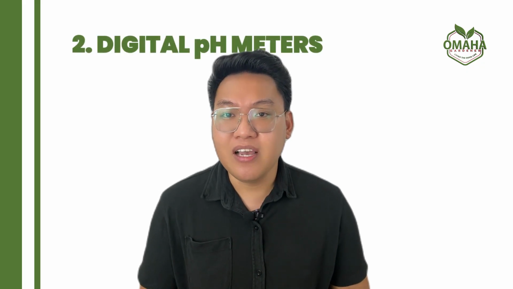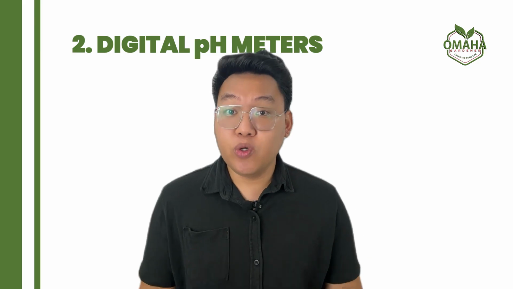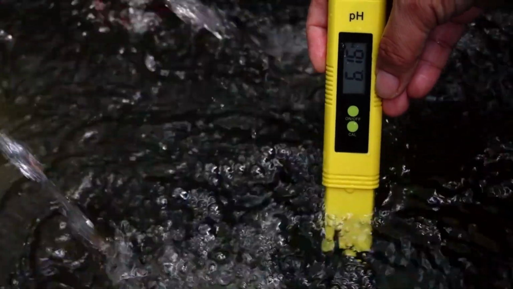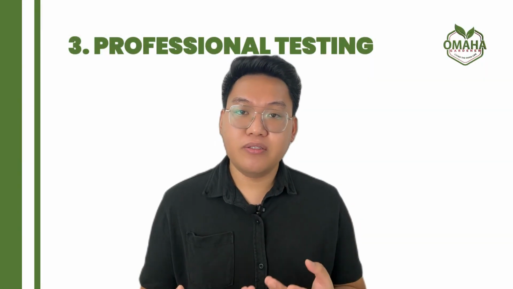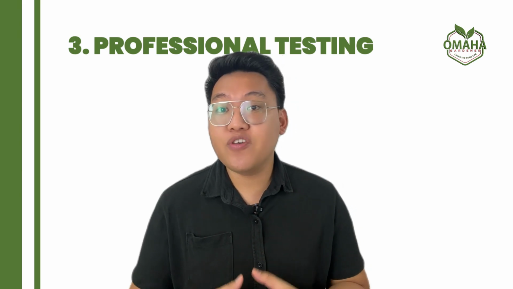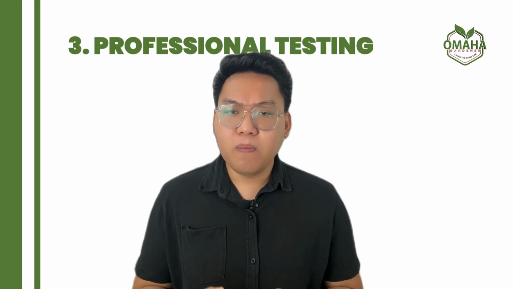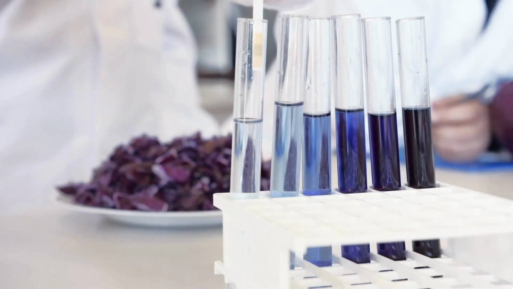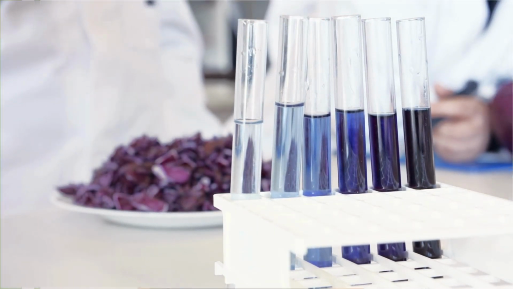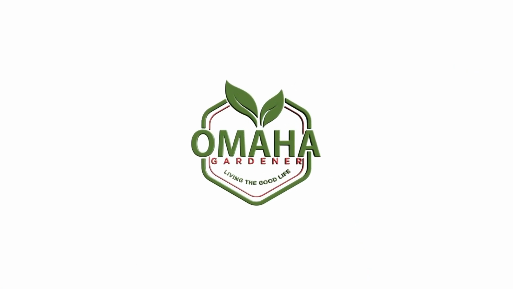Another one, which is actually my favorite, are digital pH meters. They're more accurate and convenient, but you do have to calibrate them now and then. And lastly, we have professional testing. Most of the time, your local extension service or a soil laboratory can give you highly accurate results, plus recommendations for fertilizers and amendments. Whichever method you choose, testing, even once, can help you avoid a lot of guessing in the garden.